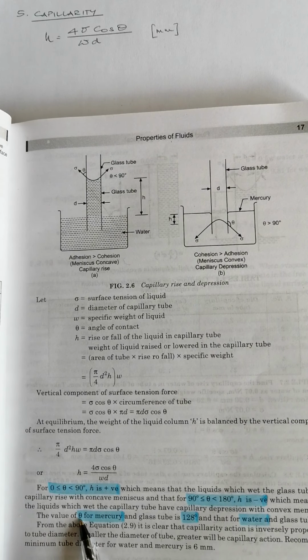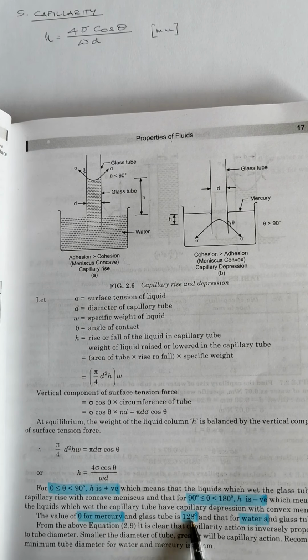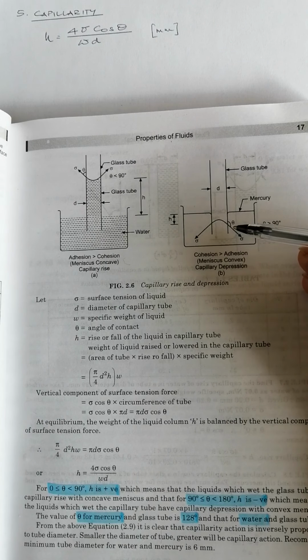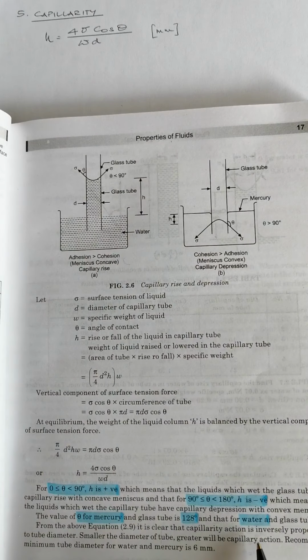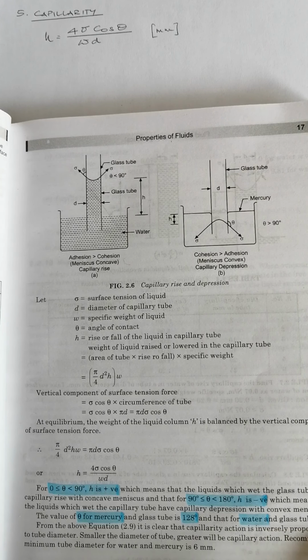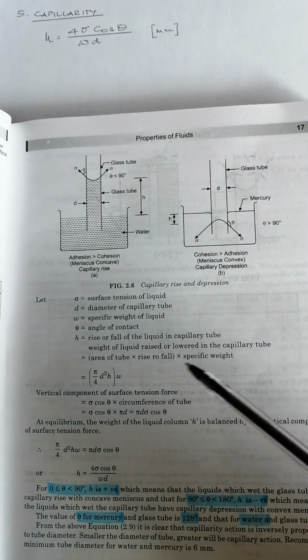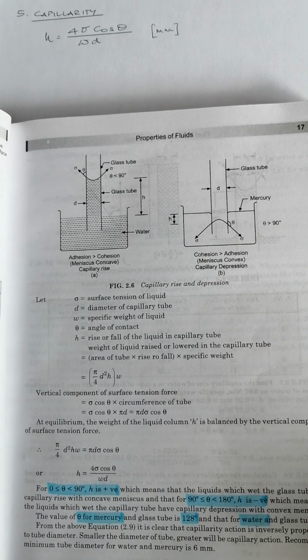The value of theta for mercury and the glass tube is 128 degrees. So that angle there would be 128. So again, if that is greater than 90, then we know that your h is going to be negative. And then for water and the glass tube, the angle of contact is 0 degrees. So if that is 0 degrees, then your h would be positive.